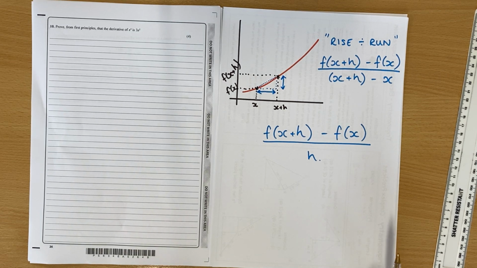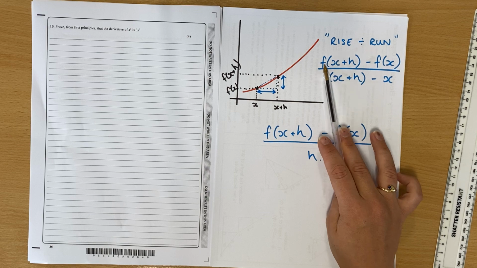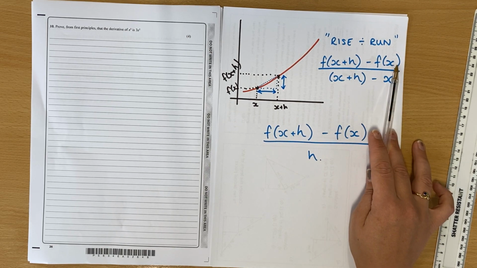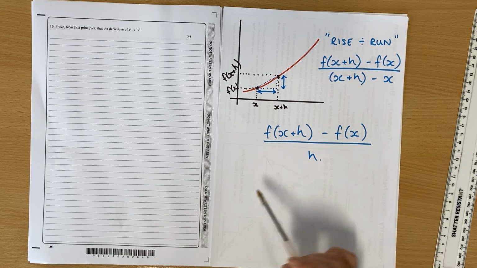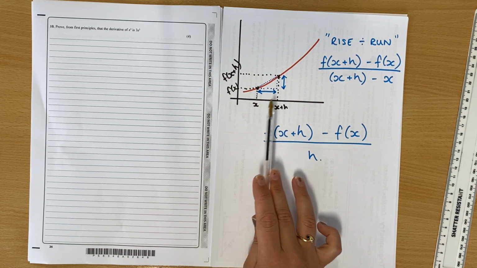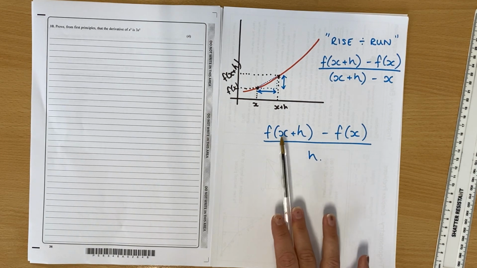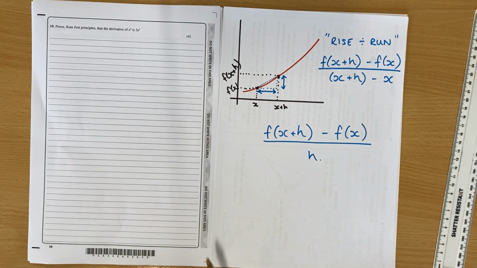Now, the rise is the difference between the y coordinates. Well, my 2 y coordinates are in terms of f, or f of x. So I've got the first coordinate, f of x plus h, minus f of x. That's my rise, and my run is the difference between the x coordinates, x plus h minus x, just to give me this width. So my formula overall, the one that you will use for every question asking you to use differentiation from first principles, is f of x plus h minus f of x all over h. So now we've got the formula, we can work on solving the problem.